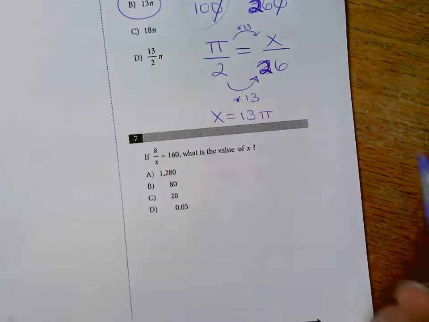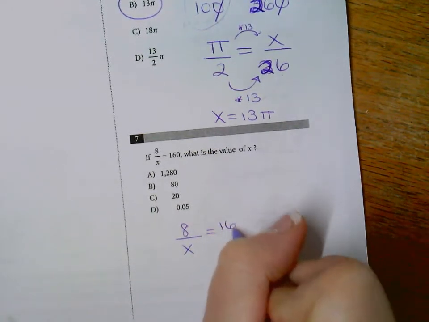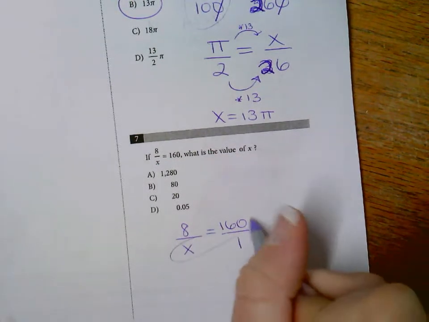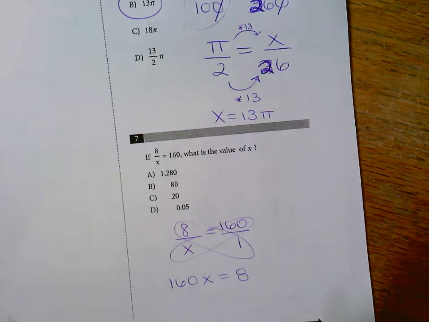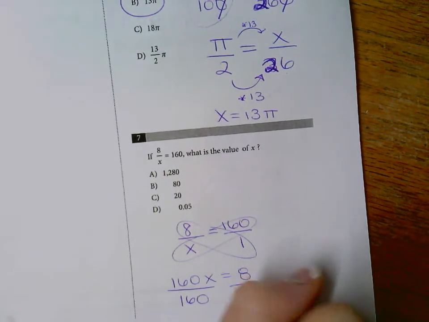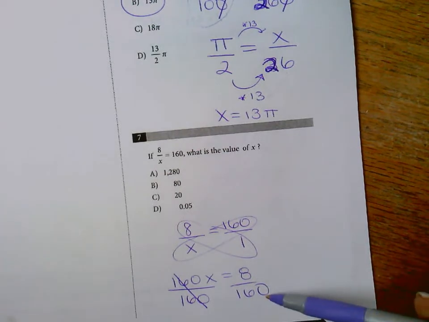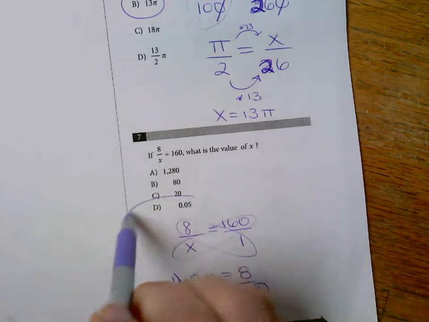Hey, we've got another proportion that we need to solve. 8 over x equals 160 over 1. I can make it into a fraction, cross multiply. So I have 160x equals 8. So I need to divide both sides by 160 to get x by itself. I don't know what 8 over 160 is, but it's a pretty small fraction. When I look at my choices, it's probably D.